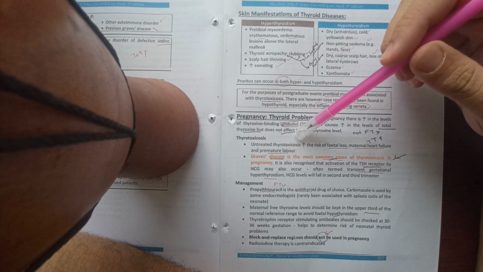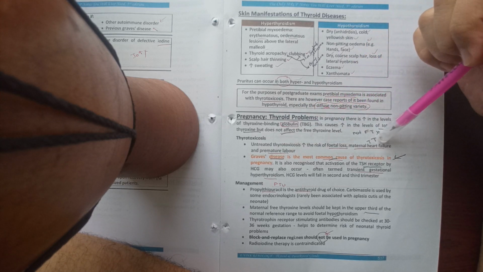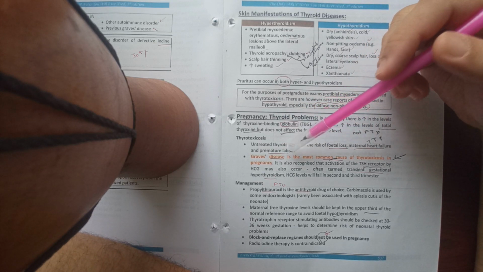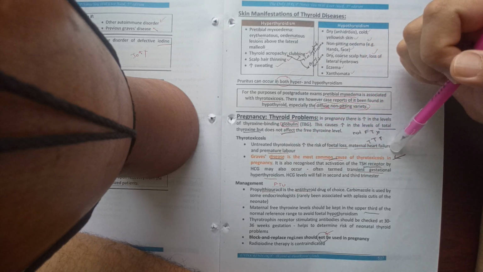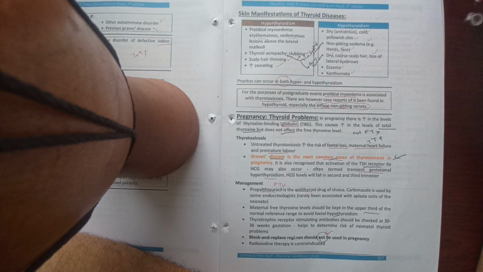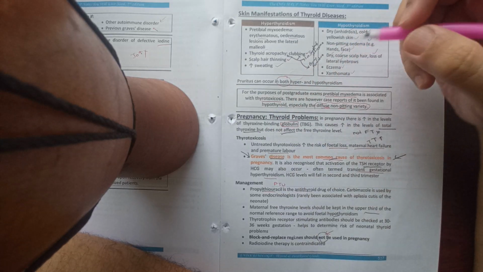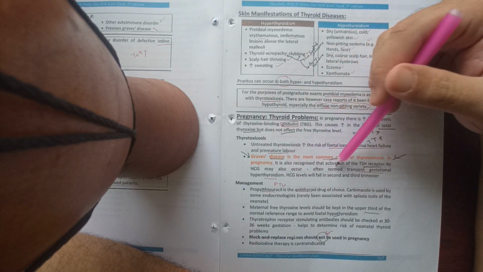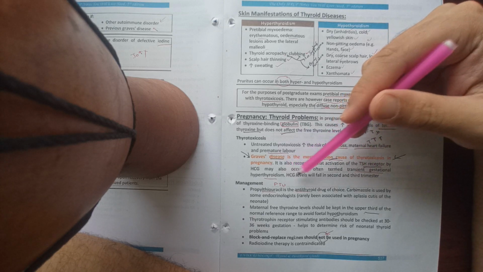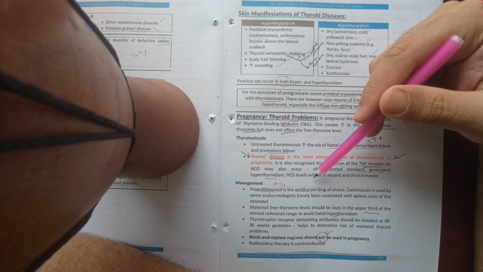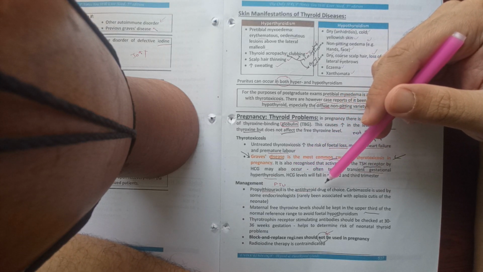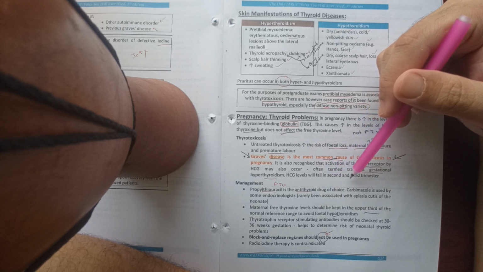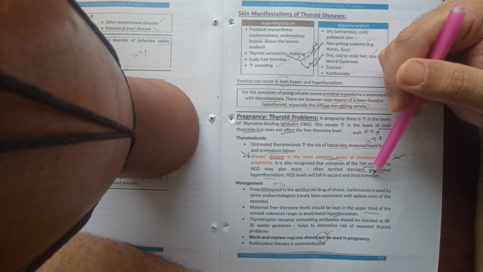Untreated thyrotoxicosis increases the risk of fetal loss, maternal heart failure, and premature labor. Graves' disease is the most common cause of thyrotoxicosis in pregnancy. It's the most important one. It's also recognized that activation of the TSH receptor by HCG may occur, often transient with gestational thyrotoxicosis. HCG levels may fall in the second and third trimester.